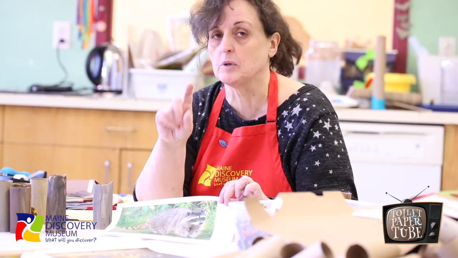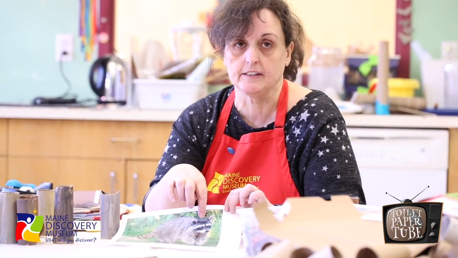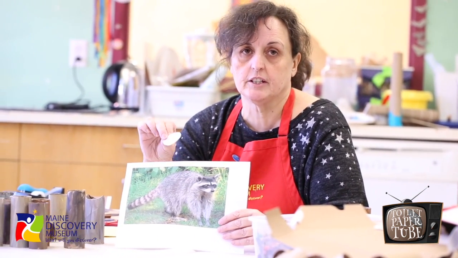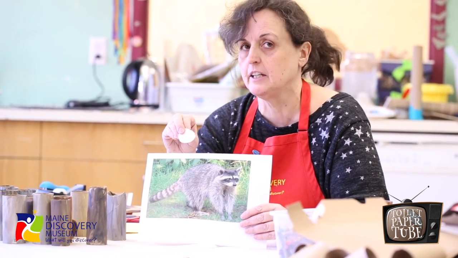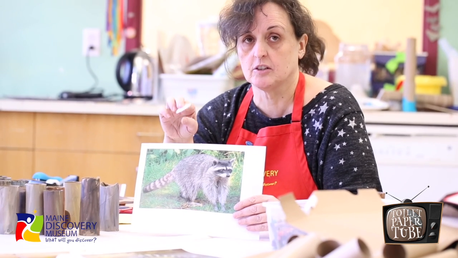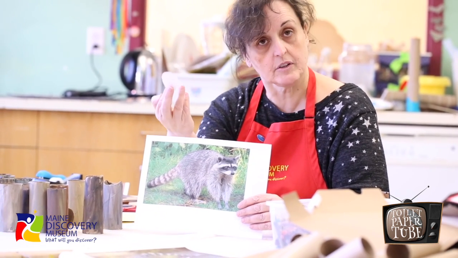And what is the one thing that everybody knows about raccoons? They look like they have a mask on their face. So once again, we'll start with our generic kind of roundish, sort of rounded triangle face shape. And it's a lot easier to paint dark over white than the other way around. So I'm going to start with white.